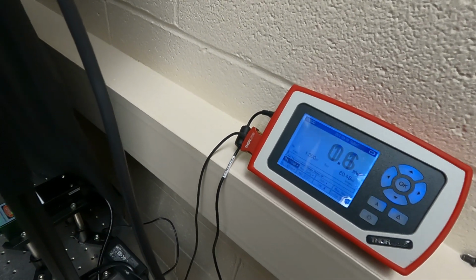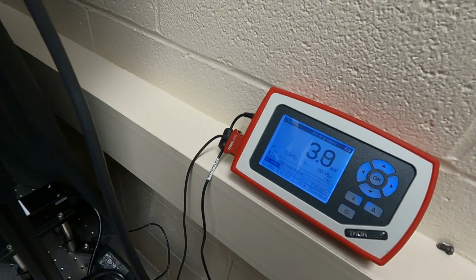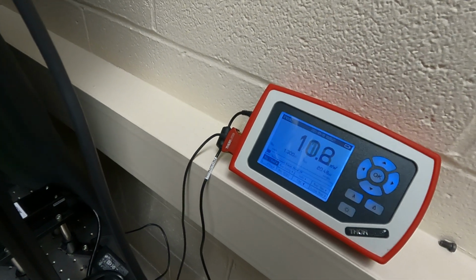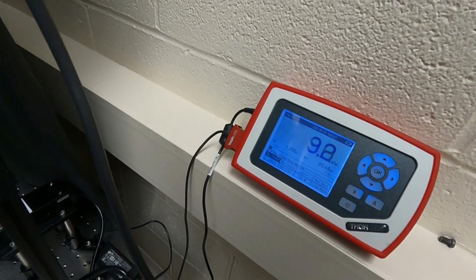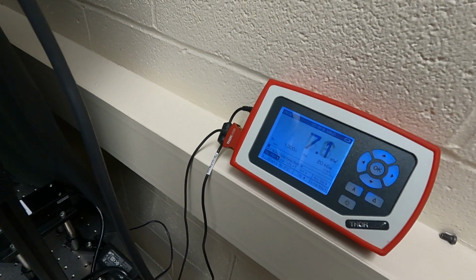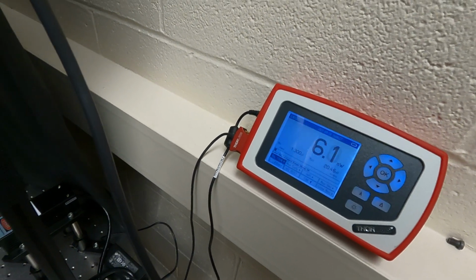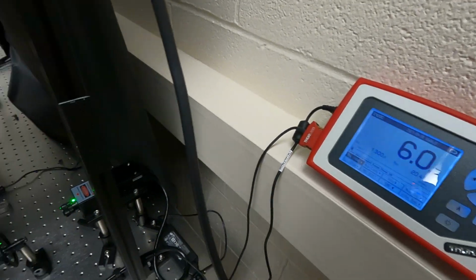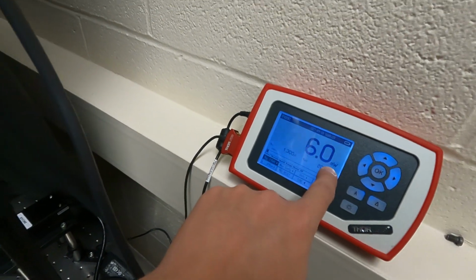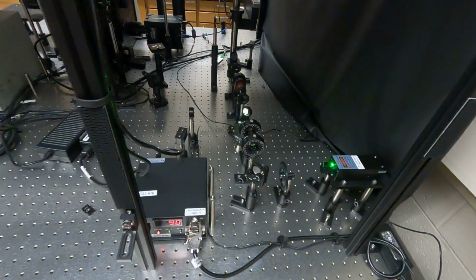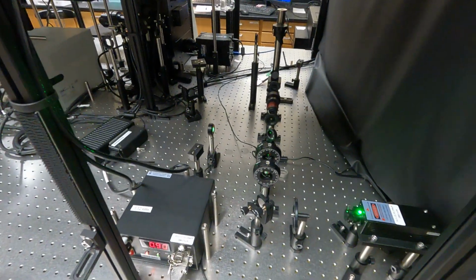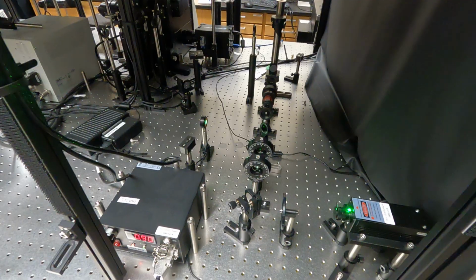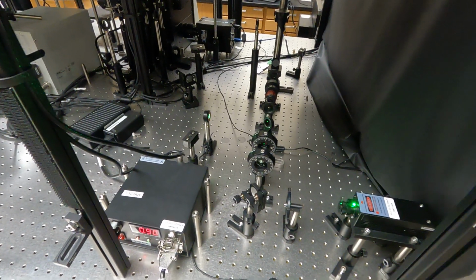Typically for our experiment, we want to set the laser power to a value between 5 milliwatt and 10 milliwatt. For instance, this time I am adjusting the laser power to roughly 6 milliwatt. The unit is milliwatt, and 6 is a good number. We typically use this much intensity for a single molecule measurement.